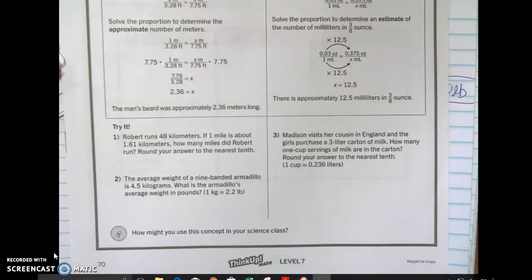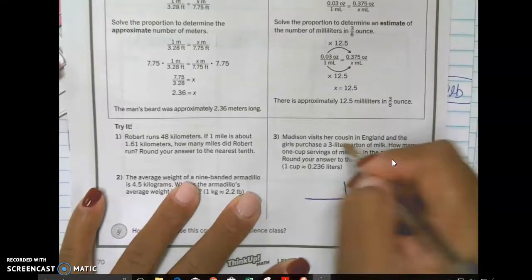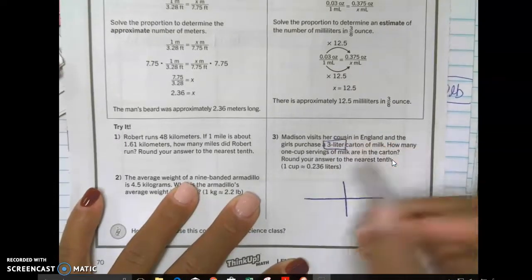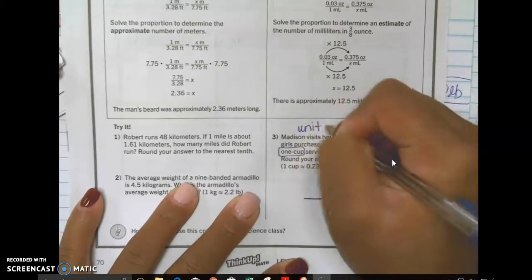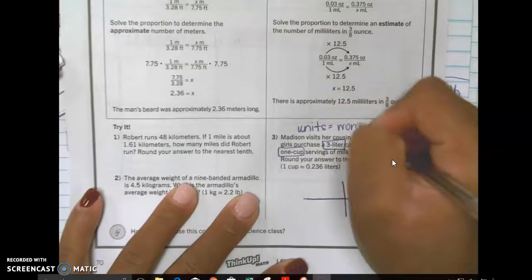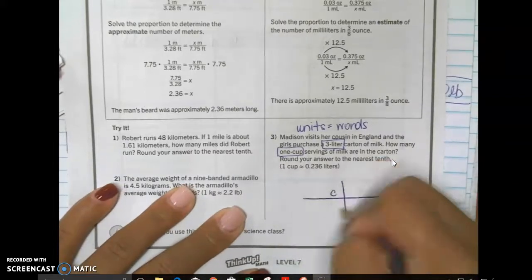Madison visits her cousin in England, and the girls purchased a 3-liter carton of milk. That's a lot of milk. How many 1-cup servings of milk are in the carton? Round your answer to the nearest 10th. So I need to set up a proportion. And what are the 2 things that I have? That means the units. Cups and liters. Units are the words, not the numbers. So I've got cups and liters.